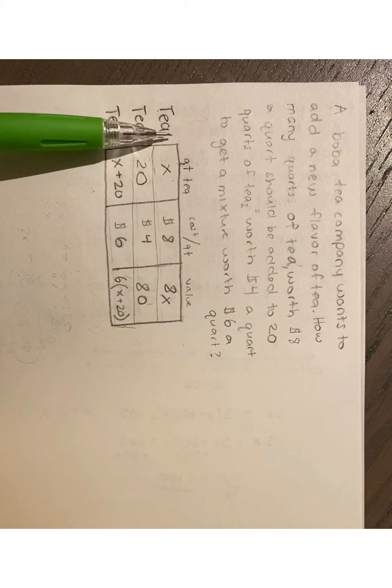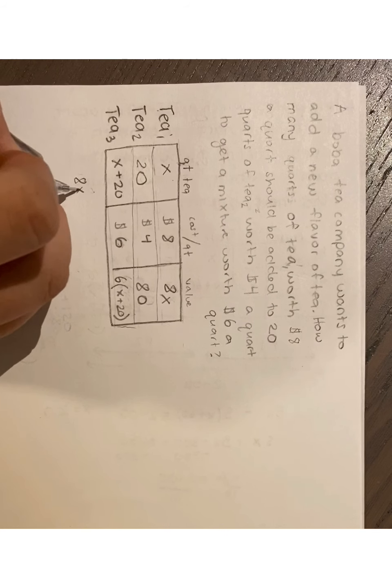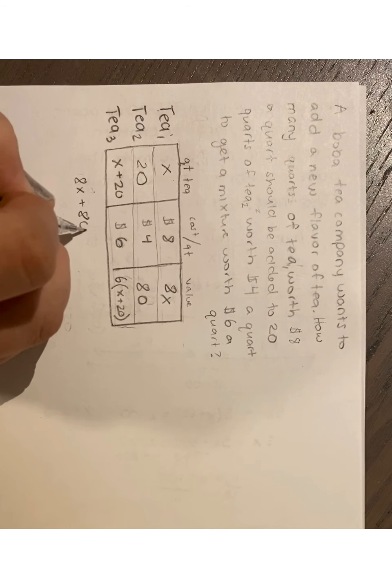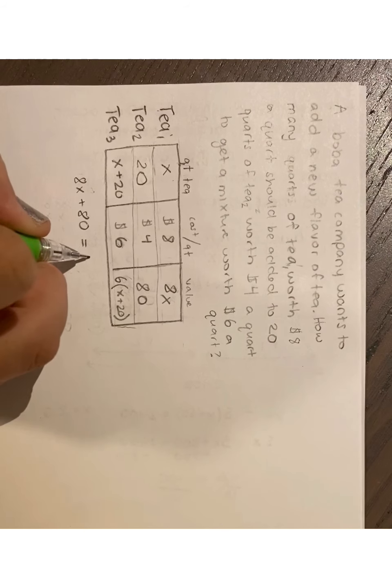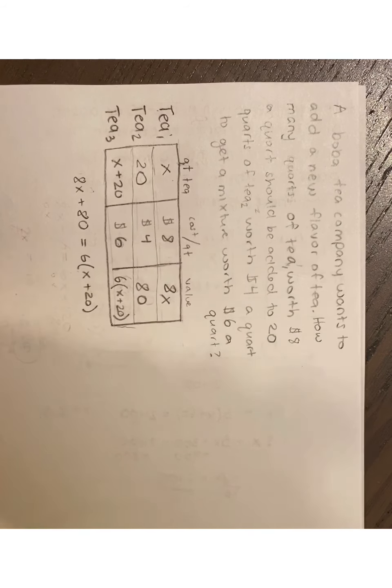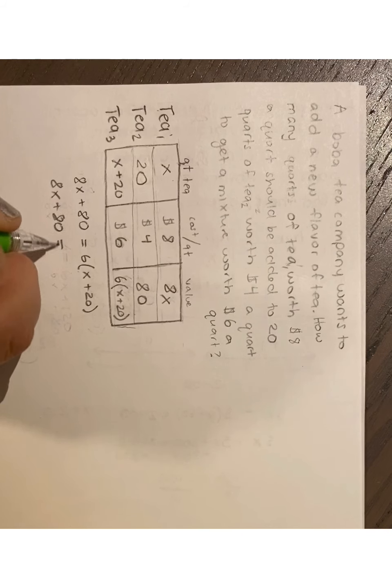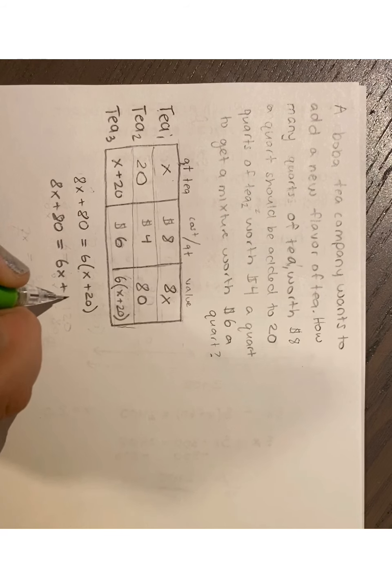Because we're trying to solve for T3 to be a combination of T1 and T2, we're going to create an equation that's going to be T1, which is 8x, plus 80, which is T2, and that's going to equal 6(x plus 20). And then from here, we're just going to solve. So we get 8x plus 80 equals 6x plus 120.